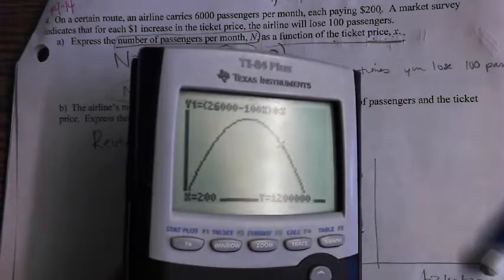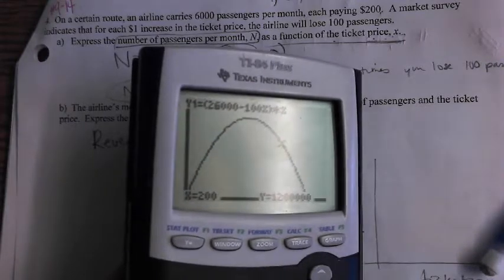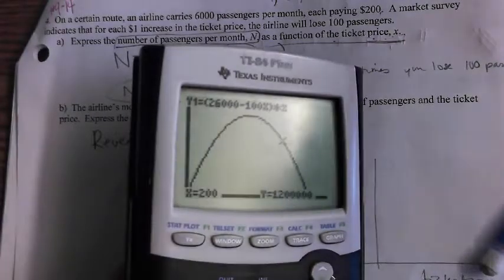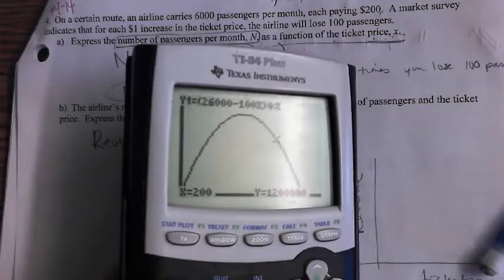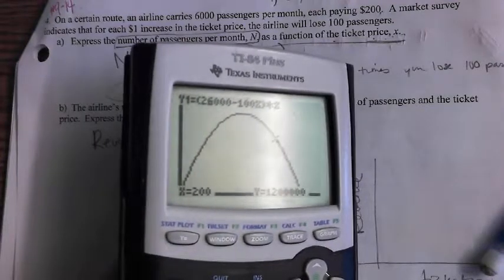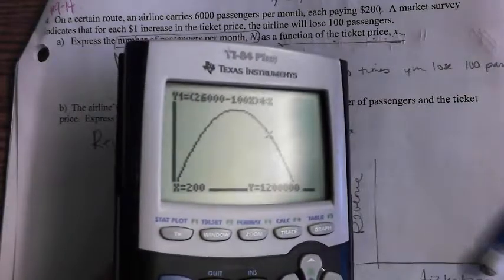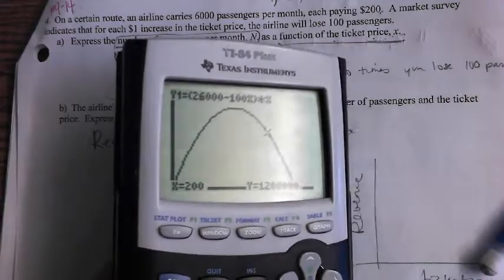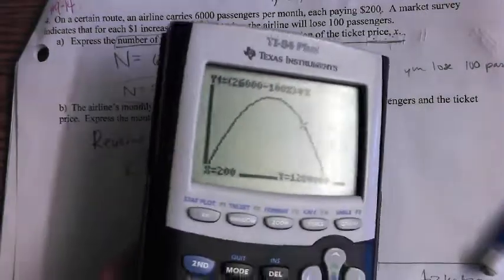Your gut is saying up only because you're thinking if I charge more. But guess what? Sometimes when you charge too much, no one's paying that. If I charge $3,000 for a Nike t-shirt, no one's buying it. So I'm not going to make anything. So charging more isn't always the answer.